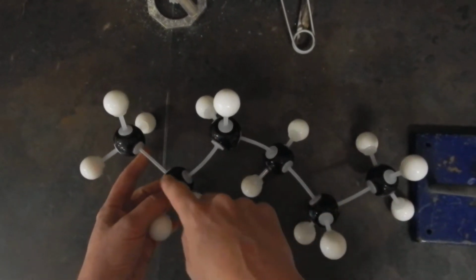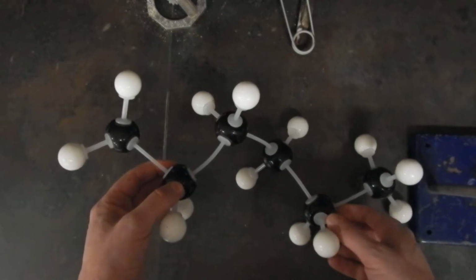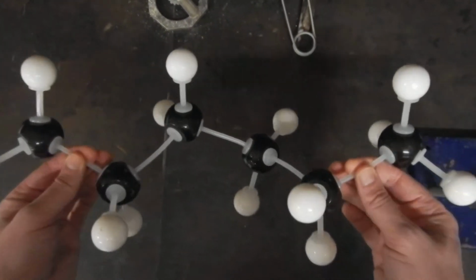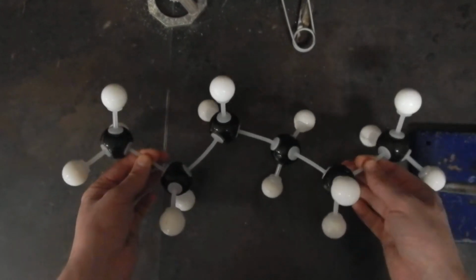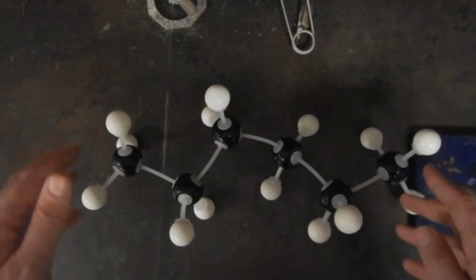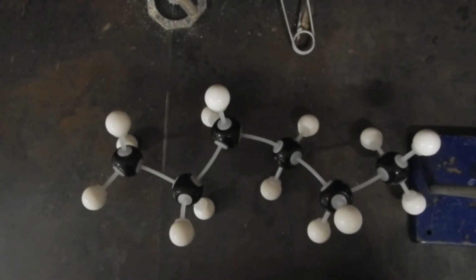There's something called a tetrahedral shape around all of these carbons, and that makes it zig and zag. But that is what hexane looks like, with 6 carbons in a row, 3 hydrogens on the end carbons, and 2 hydrogens on all the middle ones.